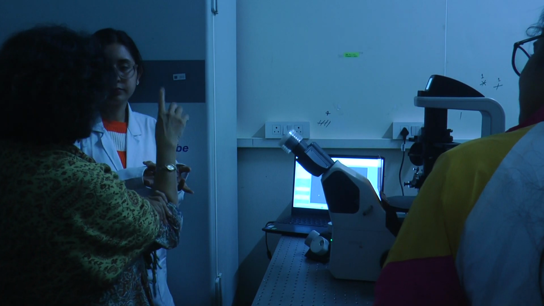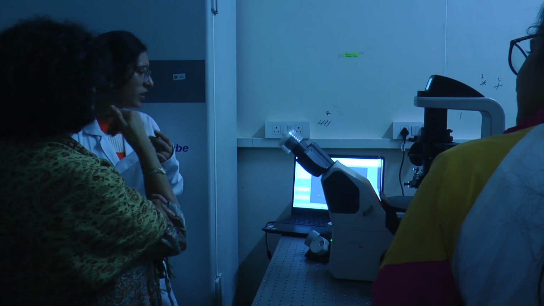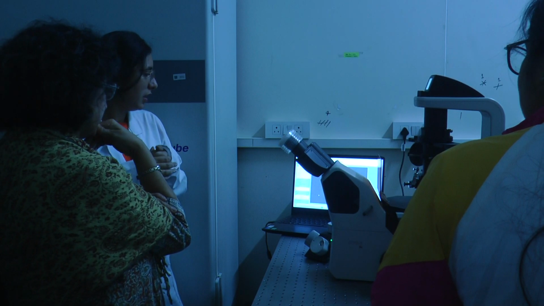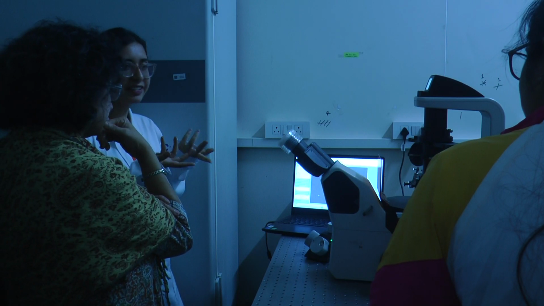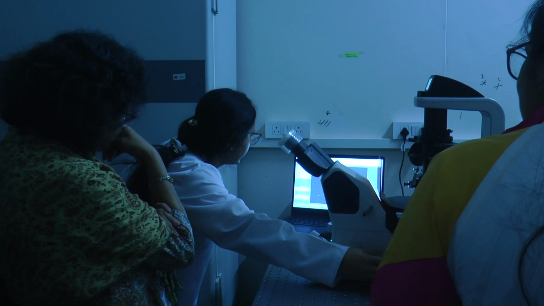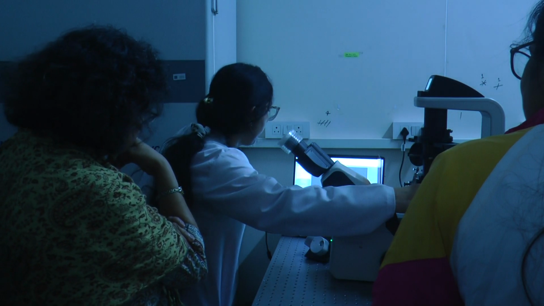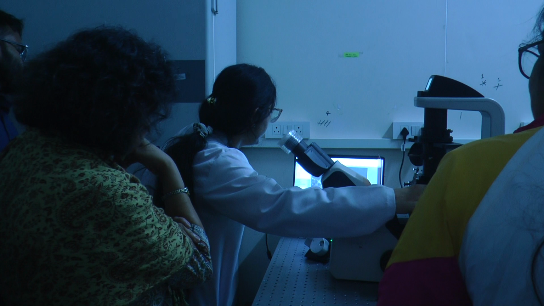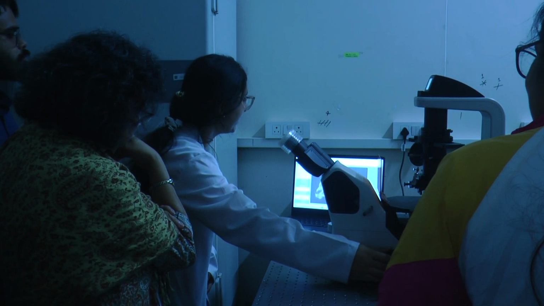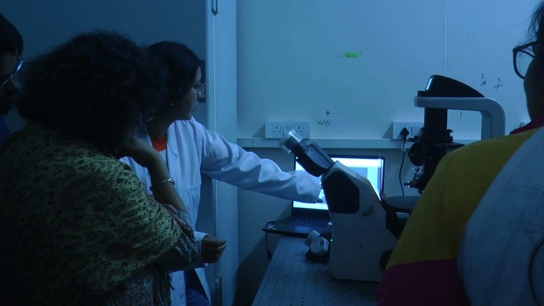So what would have happened to the one which is less contrast? Less cytoplasm? Maybe. Maybe, we can assume that. So one thing is we have to always move with the hand because the stage is not compatible with these bigger sizes.